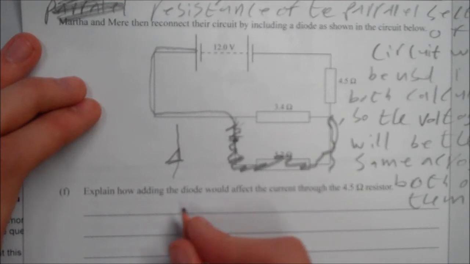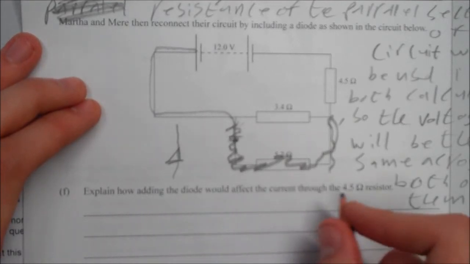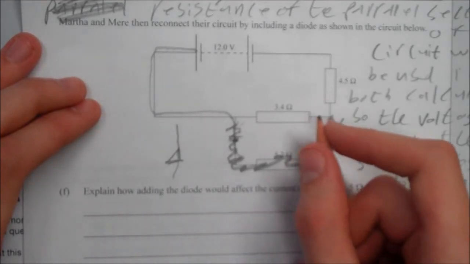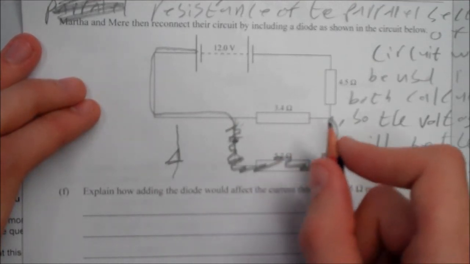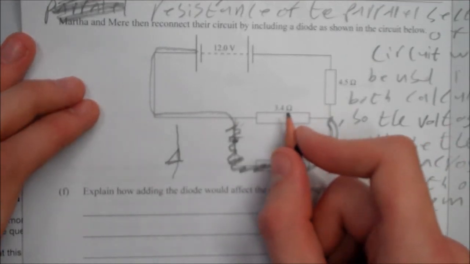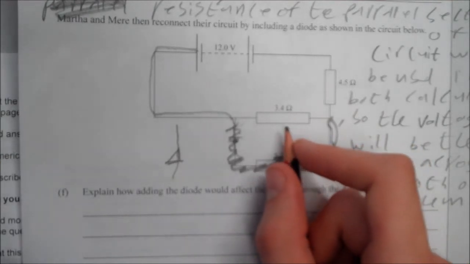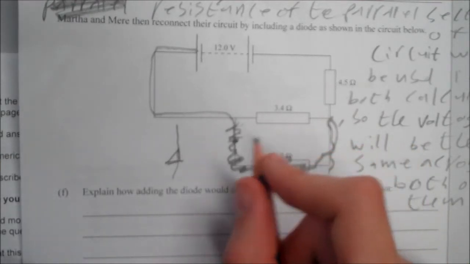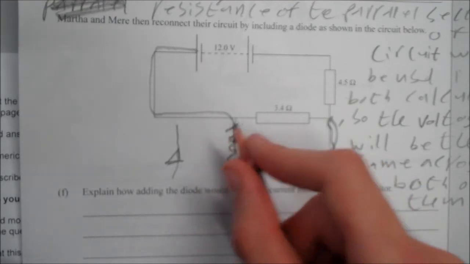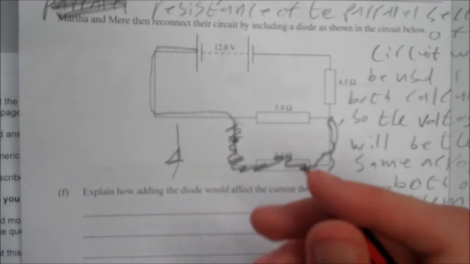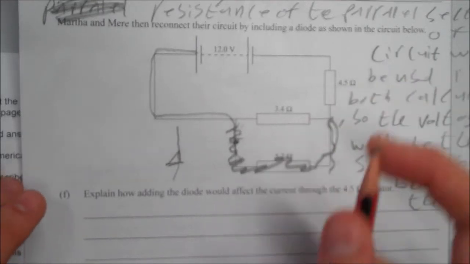So for this question, how would the diode affect the current through the 4.5 ohm resistor? Well, the current is the same through the whole circuit, as we said, but the resistance is going to be greater, because the 3.4 ohm resistor in series is going to have higher resistance than it did in parallel with the 5.2 ohm resistor. So the total resistance goes up, and that means the total current goes down, so the current will fall.